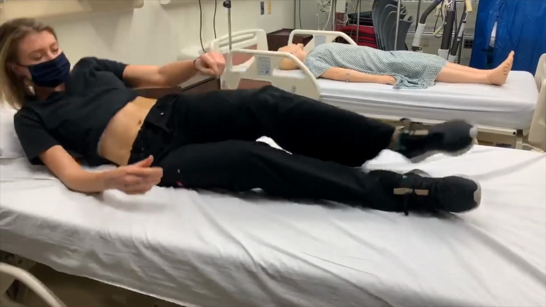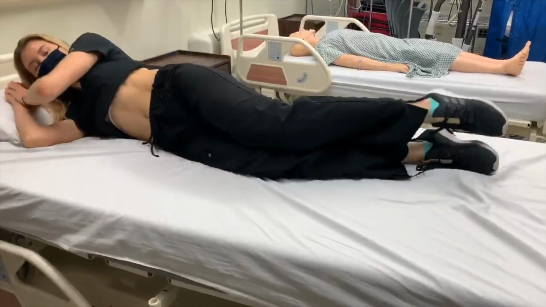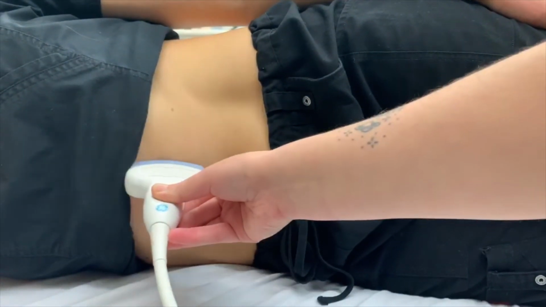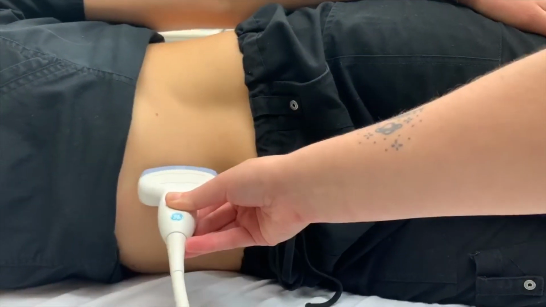The patient should now be placed in the right lateral decubitus position. The steps performed in the supine position will be repeated.